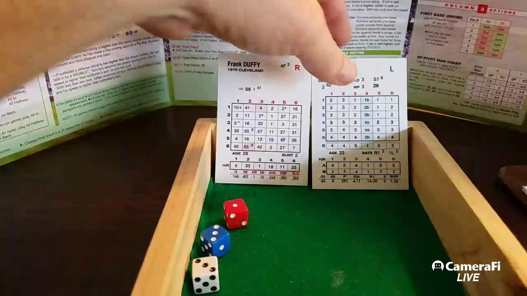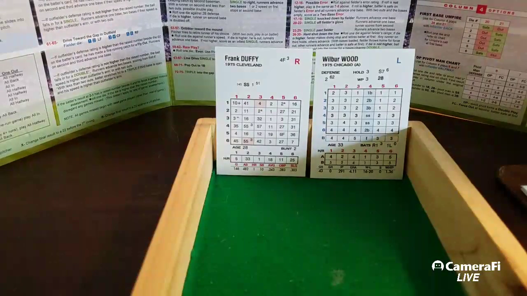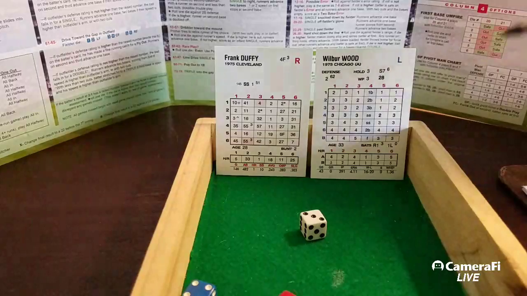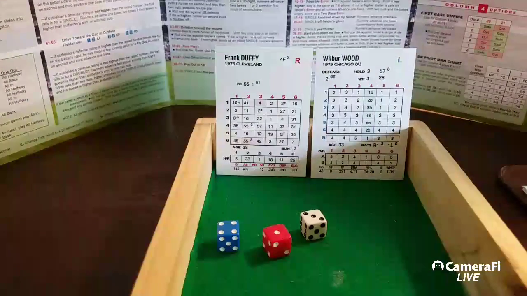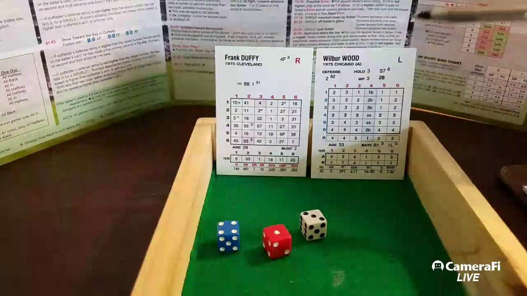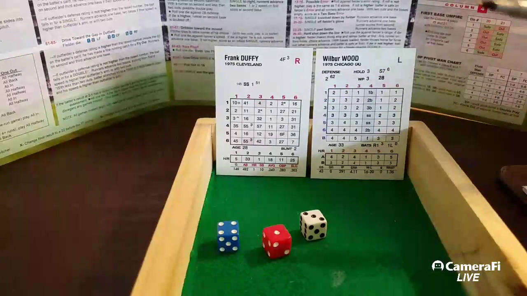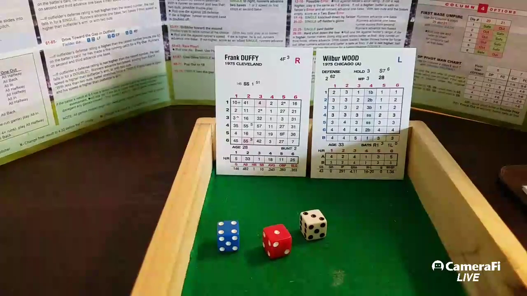And Duffy, 9 hitter, only man not to bat in the ball game yet, steps to the plate against the knuckleballer Wilbur Wood. It's a 1-3-4. So Duffy, a 1-3 is a 3. And Wilbur Wood, a 1-4 is a 3. It's a total of 6 in column 1. And as we said before, that is a strikeout. 1 away.